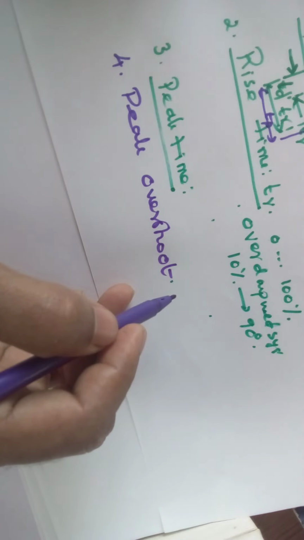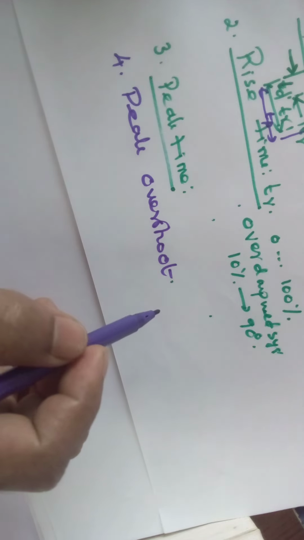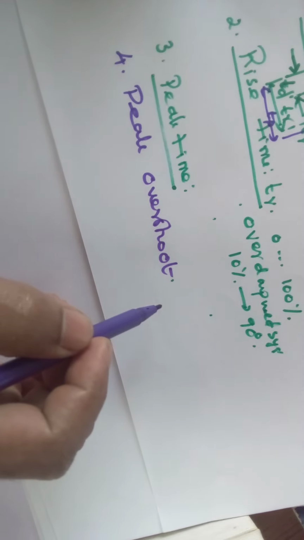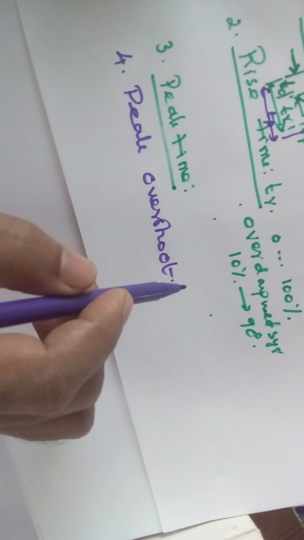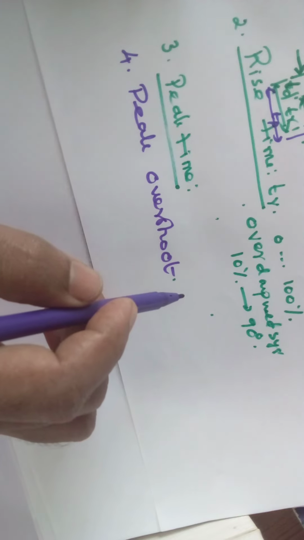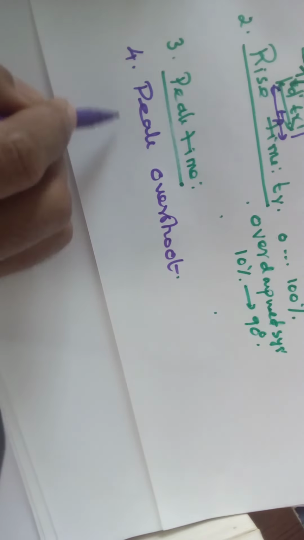So actually it is defined as the ratio of the maximum peak value to the final value, where the maximum peak value is measured from the final value. Understood? So it is nothing but the ratio of the maximum peak value to the final value. Understood? So let us consider.